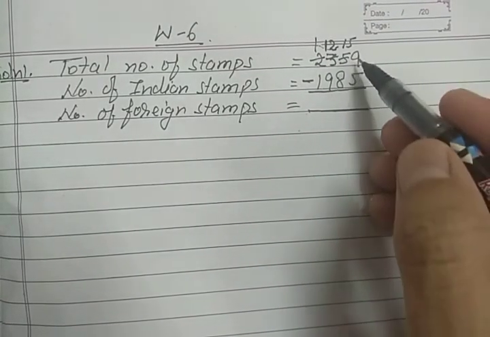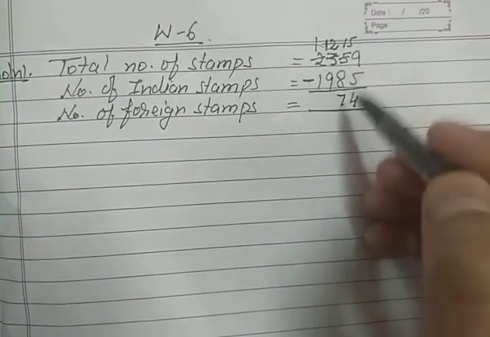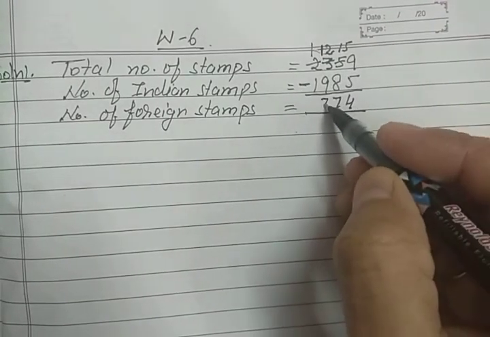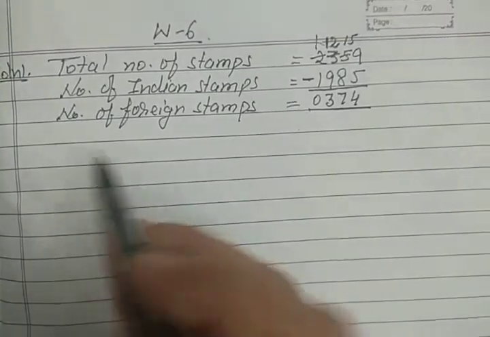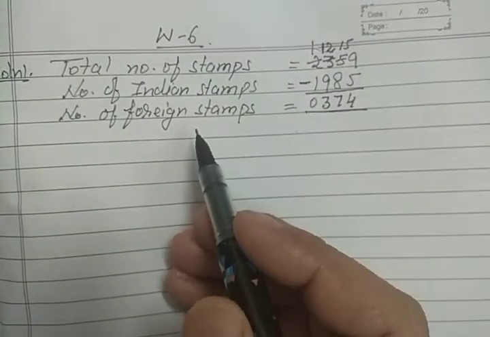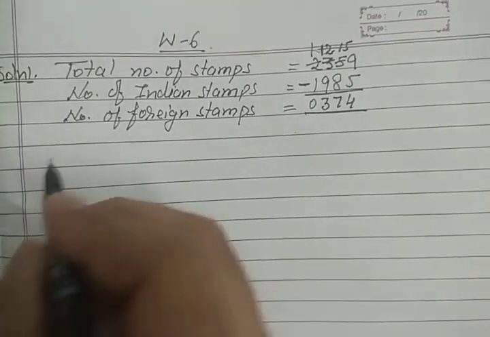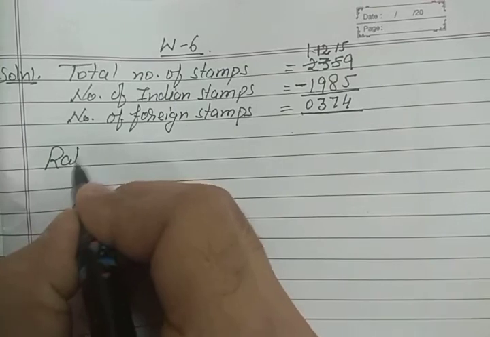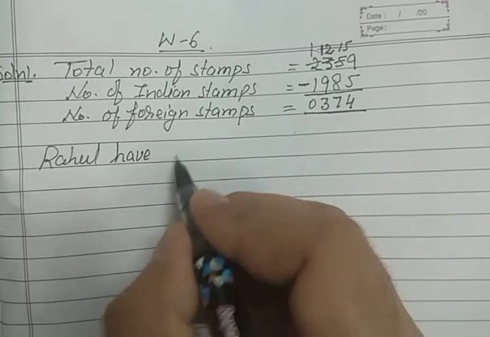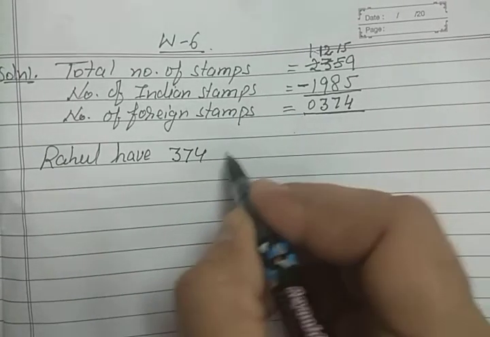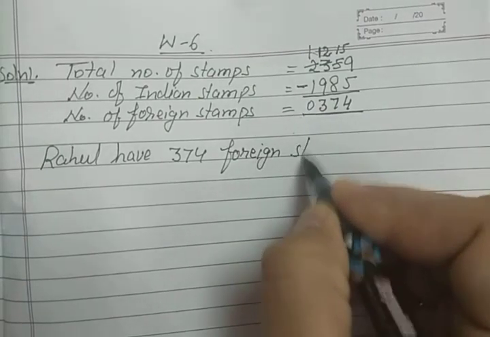Now subtract them. 9 minus 5 is 4. 15 minus 8 is 7. 12 minus 9 is 3. And 1 minus 1 is 0. So here is the number of foreign stamps. The question is, how many foreign stamps did he have? So we will write the answer. Rahul has 374 foreign stamps.